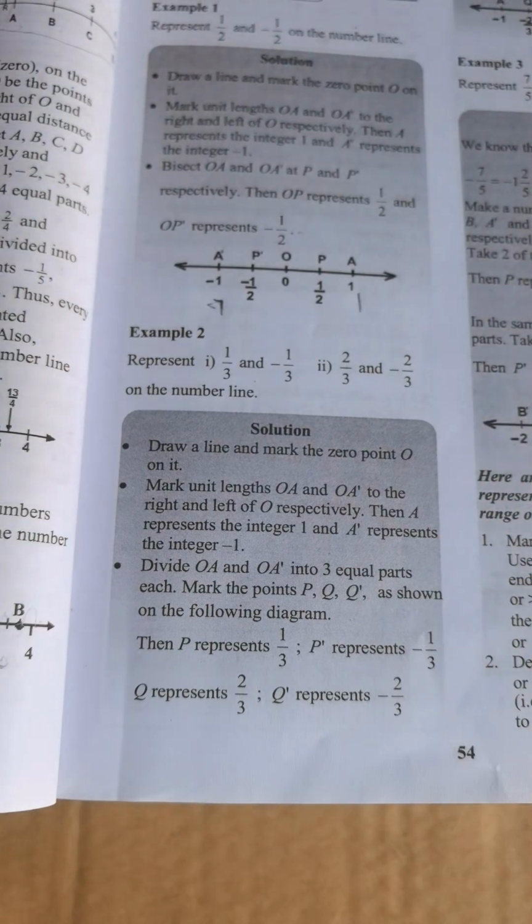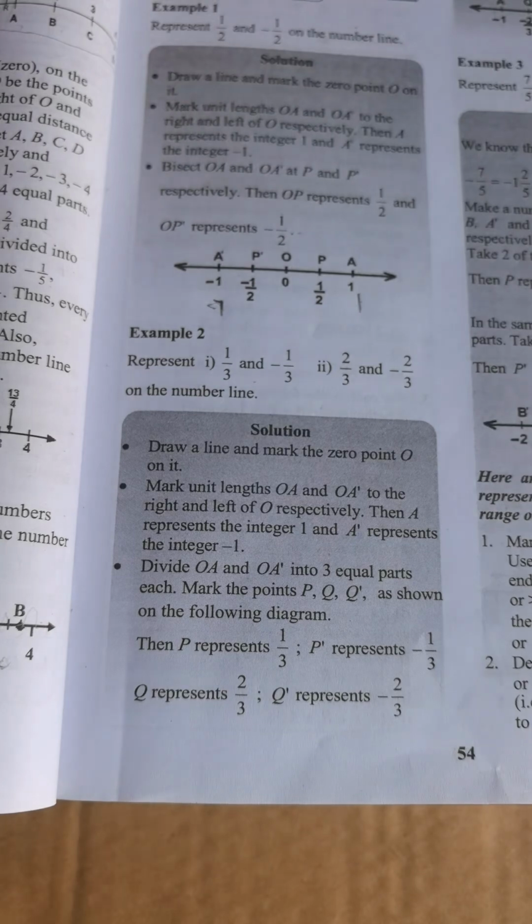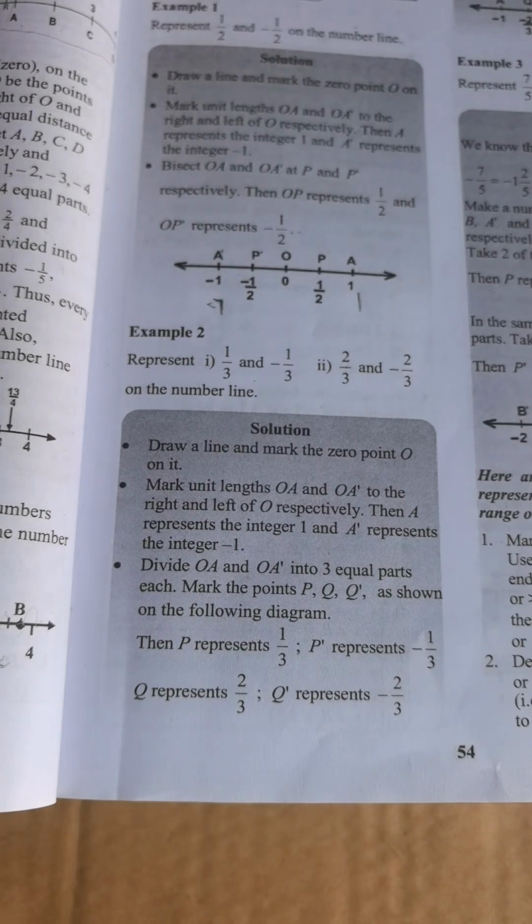So in the next video, we'll be looking at how to represent in terms of inequality, right? Inequality, I'll do that, and you realize that it's very simple, even though in class, because of lack of time on the teacher's part, they may not even explain for you to understand.